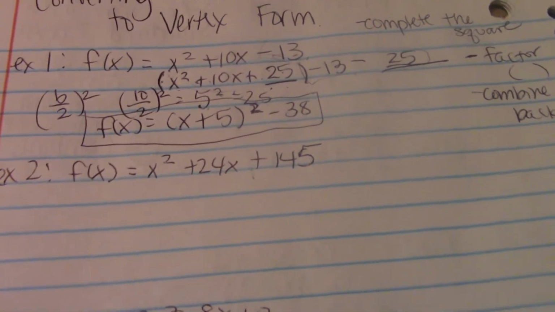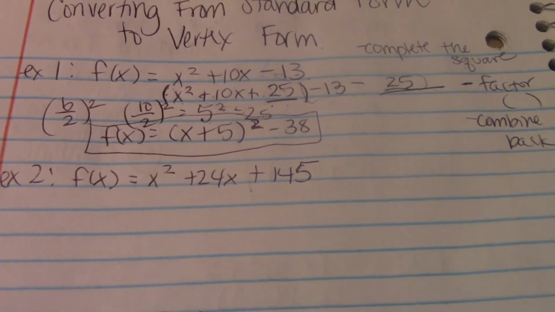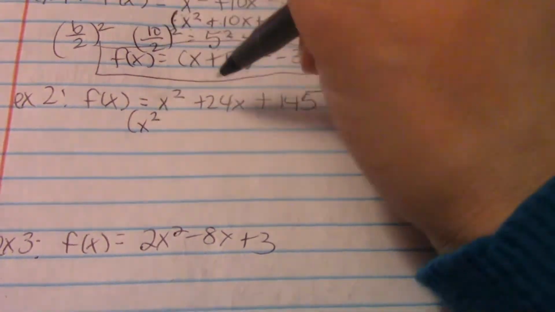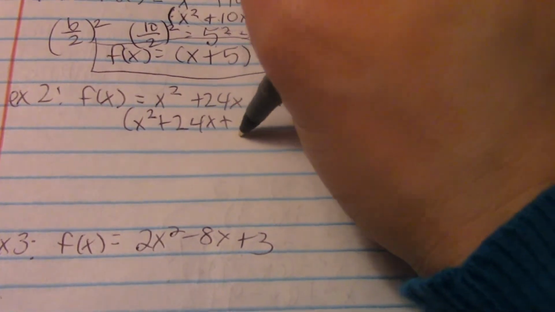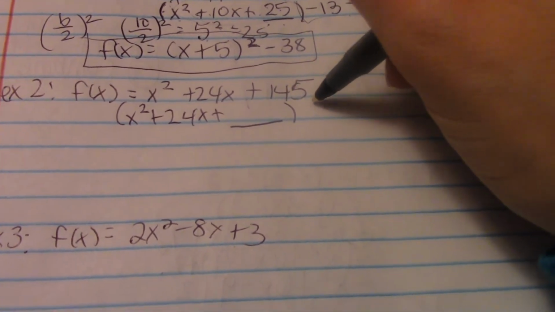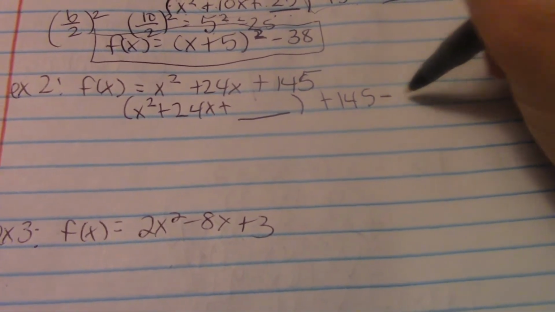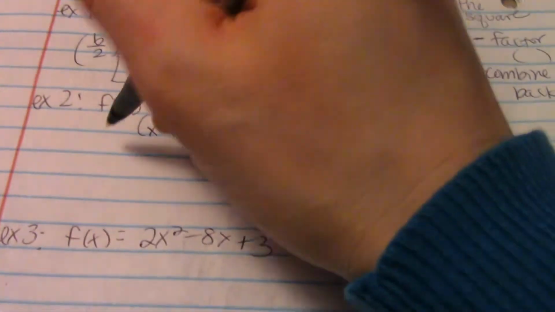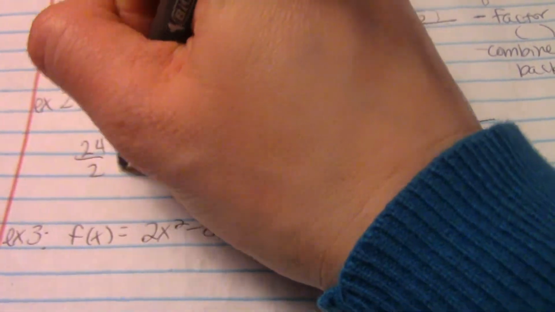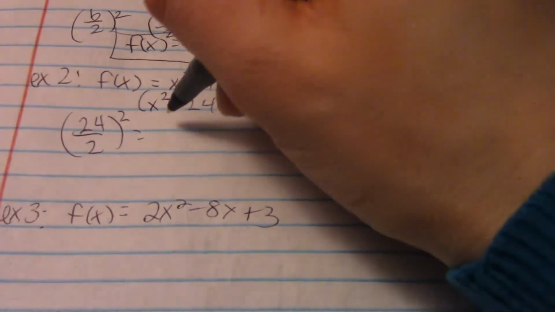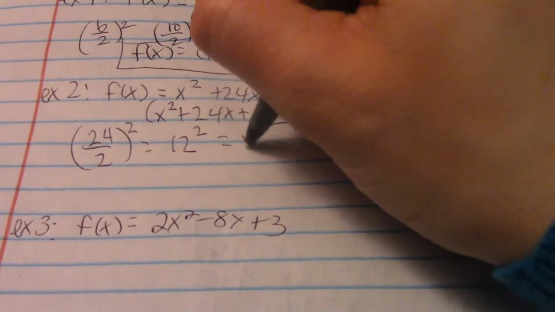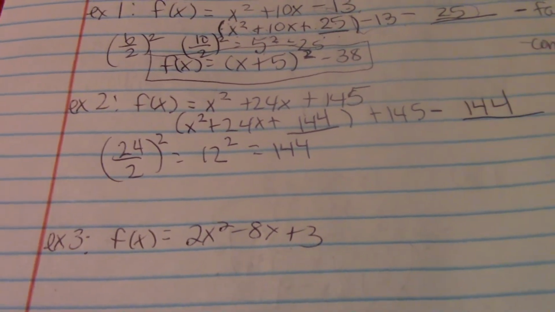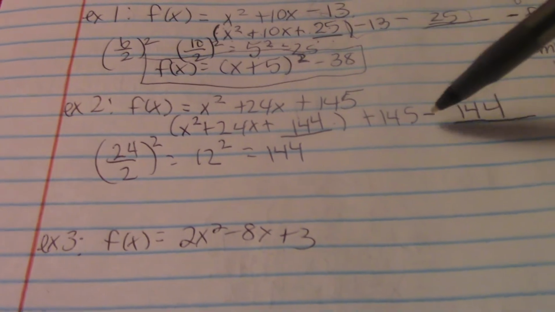Now number 2. Same thing. We need to first complete the square. So we're going to take our first two numbers, that x squared plus 24x plus blank. Bring down that 145. But remember, it's minus blank. Okay, so to fill in the blank, we need to do 24 over 2 squared. 24 over 2 is 12. 12 squared is 144. Put those in both my blanks. Remember, we need to factor this, combine this.